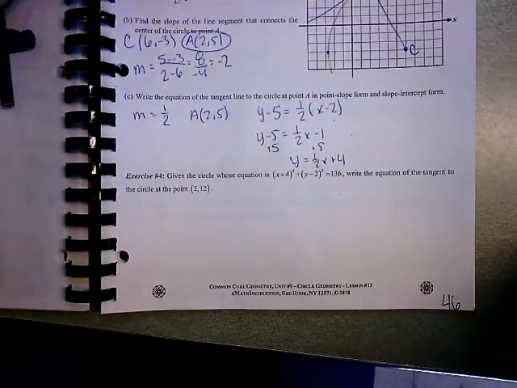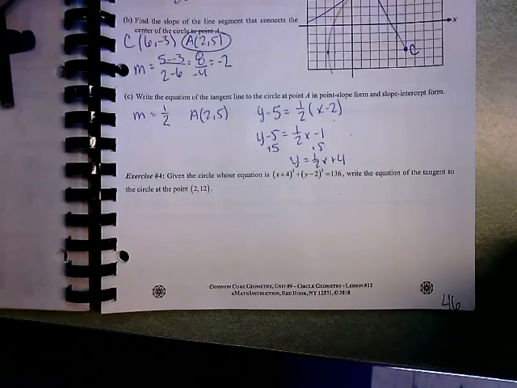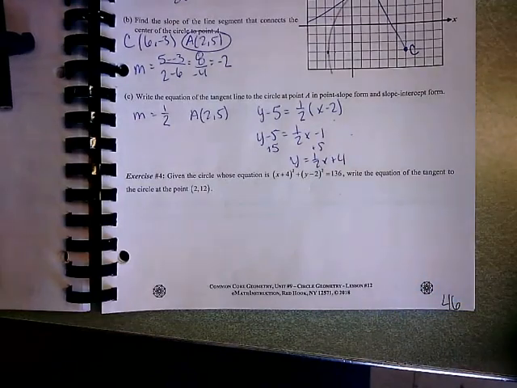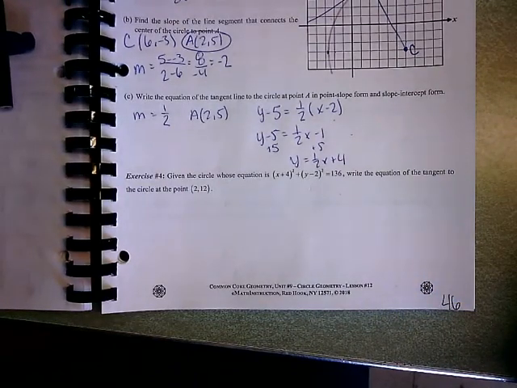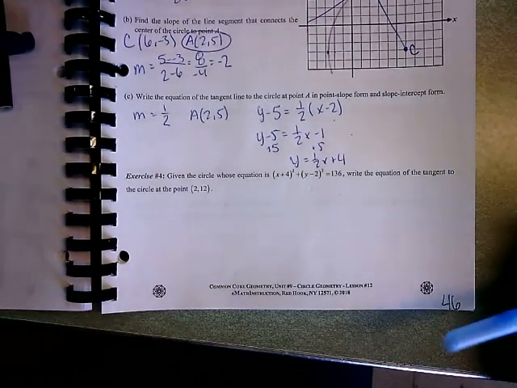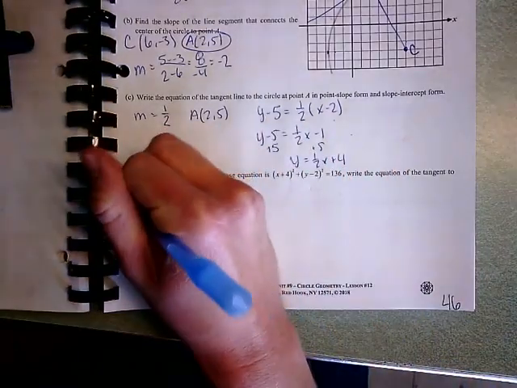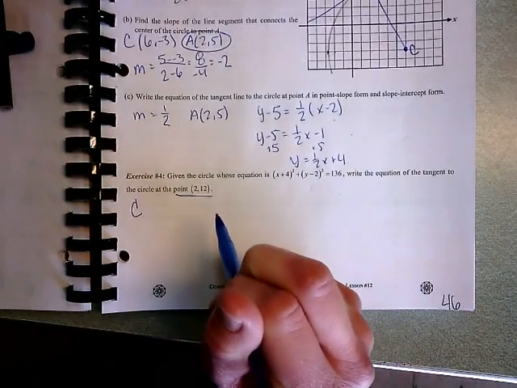All right, so let's look at exercise 4. Given the circle whose equation is x plus 4 squared plus y minus 2 squared is equal to 136, write the equation of the tangent to the circle at this point. Here's the thing. We don't necessarily need to know the radius for the circle. It doesn't really matter. The only thing that matters is the center point and the point of tangency.